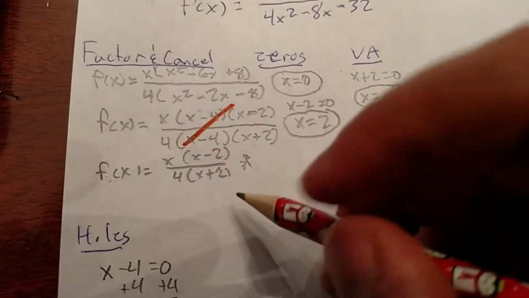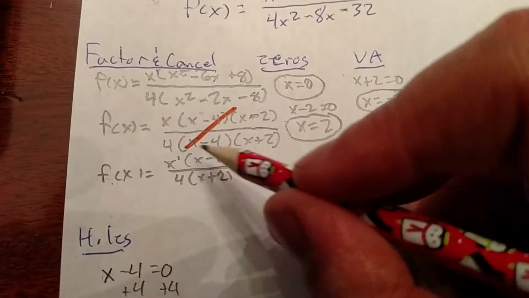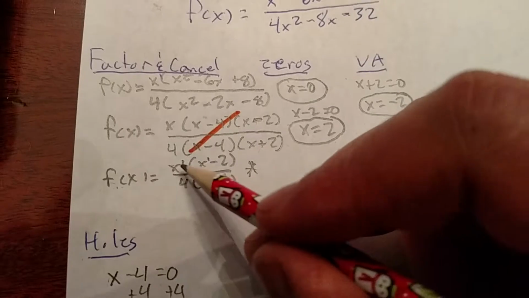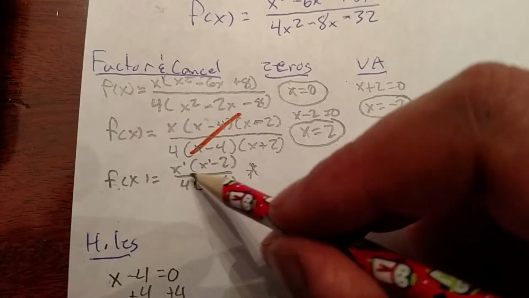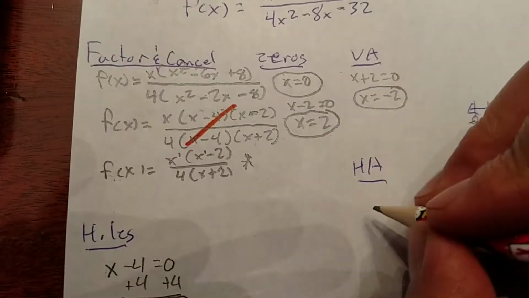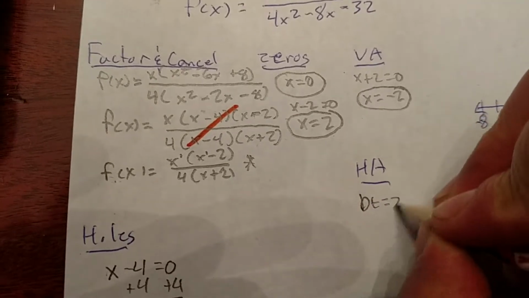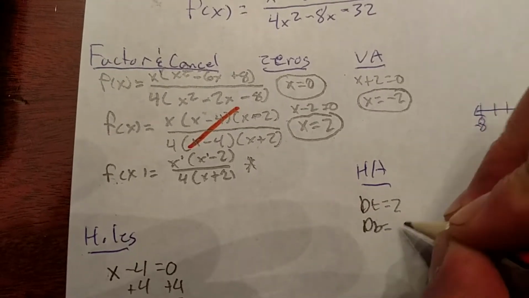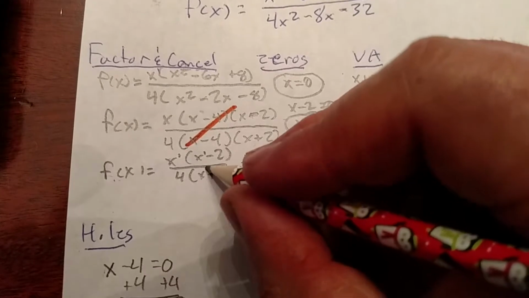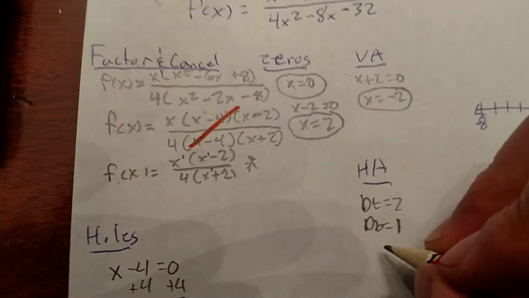Horizontal asymptote, I take a look at the degree. Now once again, this is 1 and this is 1, but let's have some common sense. Those two really make x squared. So the degree on top is 2. Degree on bottom equals 1. Okay?